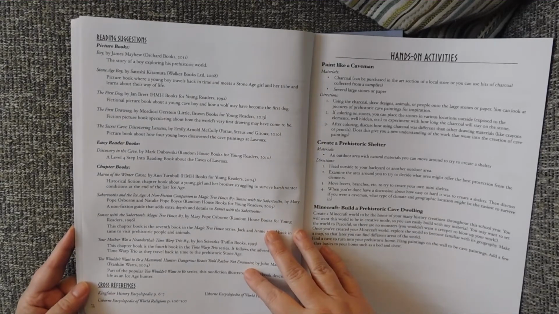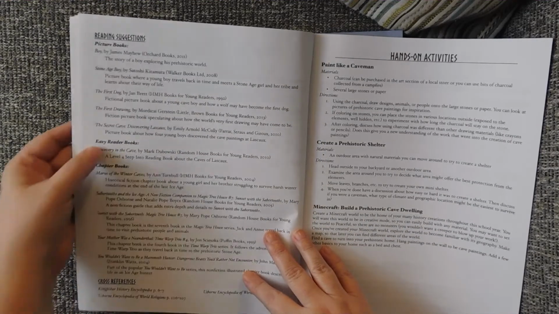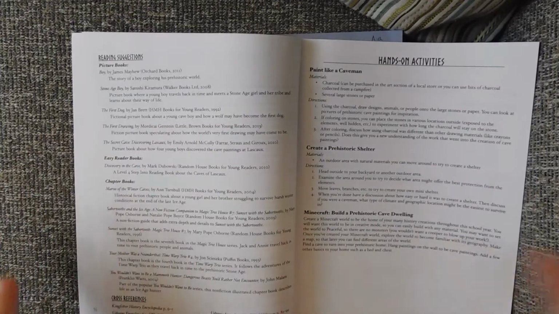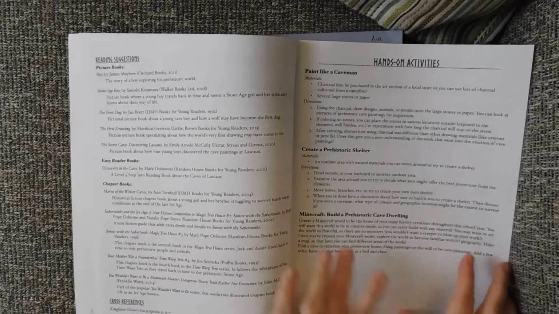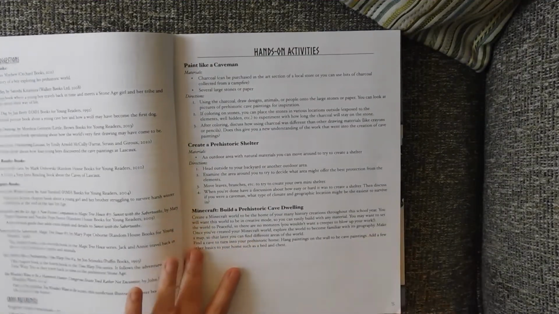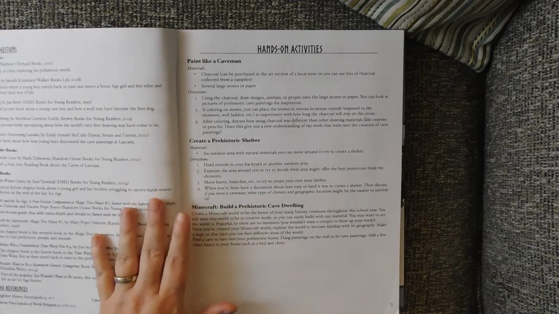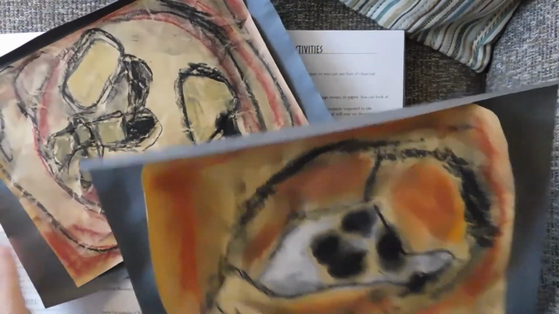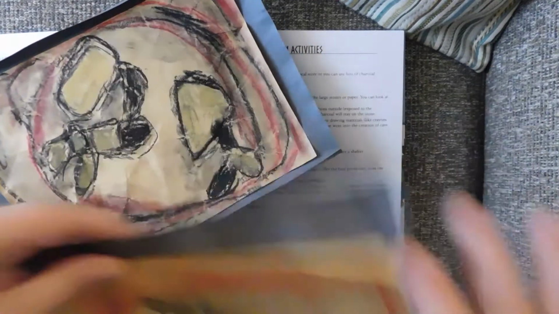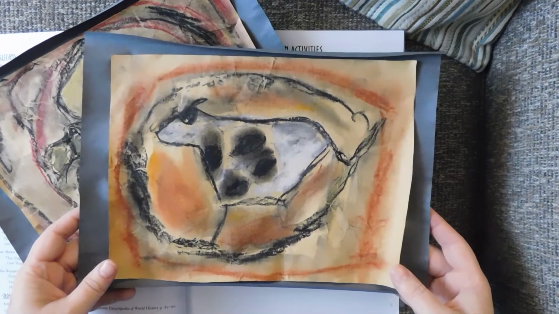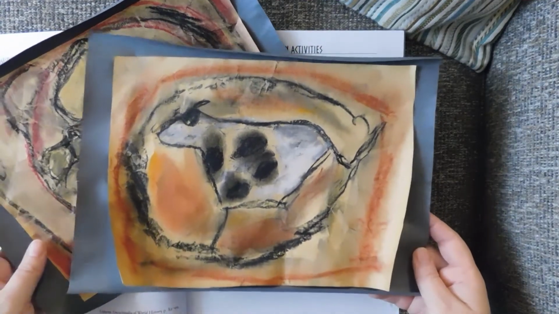And we did some of the other ones too, because Discovering the Cave talked about the Lascaux Cave. So that was awesome, because one of the activities is paint like a caveman. And that was the main activity that we did this week. So we did, oops, upside down cow. We did cave paintings, which was a lot of fun. So there's a lot of great activities to do each week.